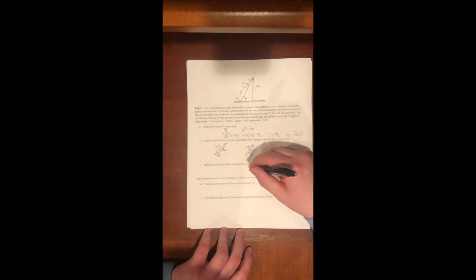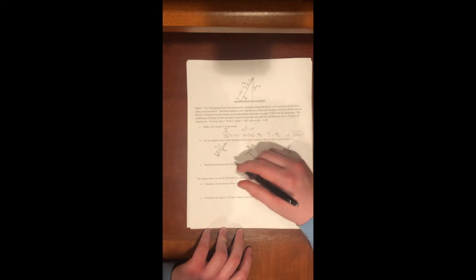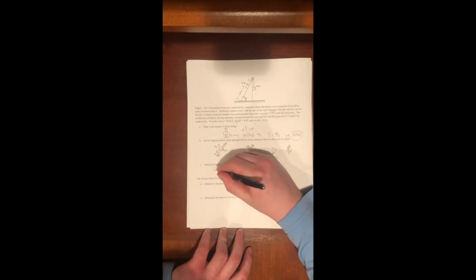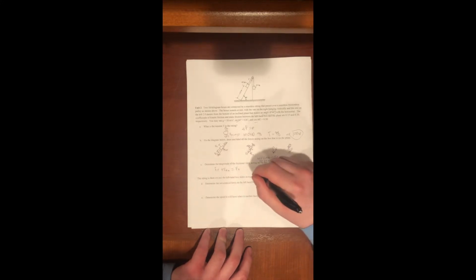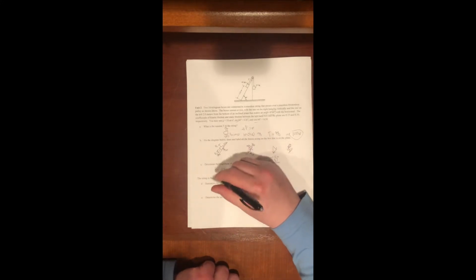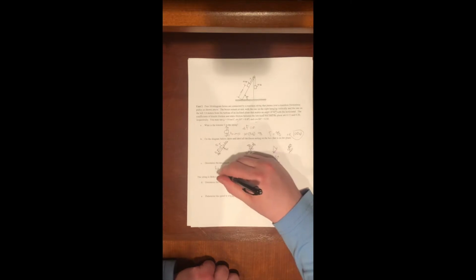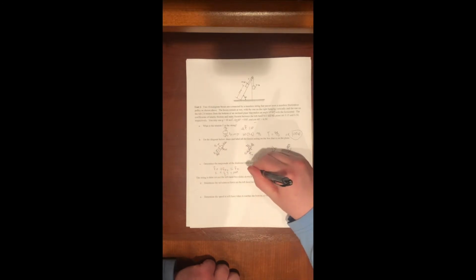So we know the magnitude of the frictional force on the box on the plane. So we know the force of friction plus the force of gravity in the X direction is equivalent to force of tension because it's not moving. And force of friction, we don't know. We know force of gravity in the X direction is 87, so 87 plus friction equals 100. So force of friction equals 13 newtons.